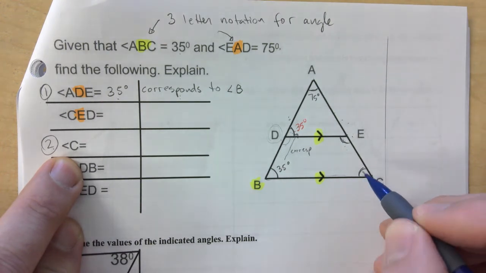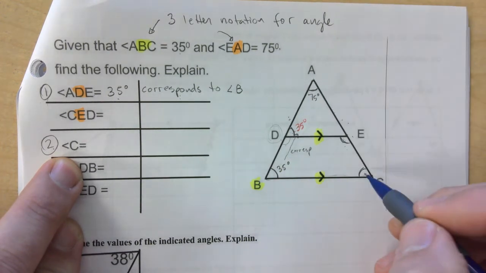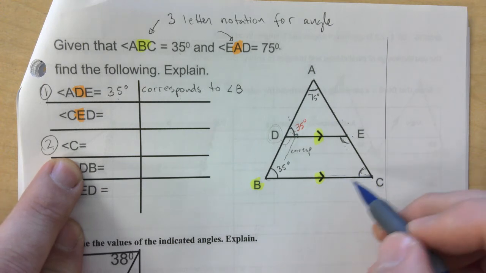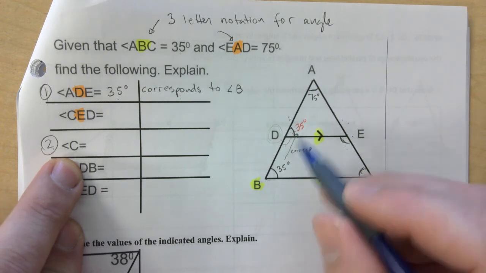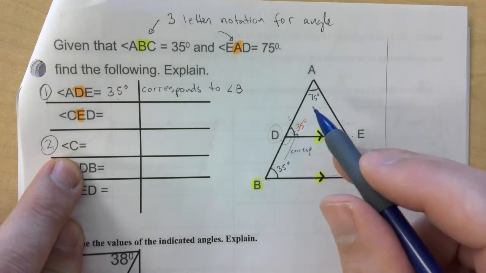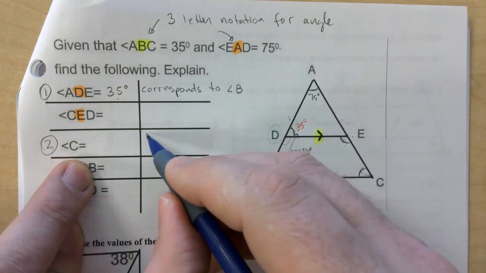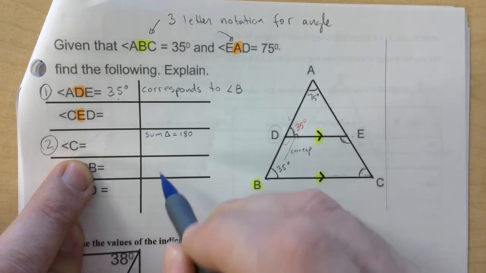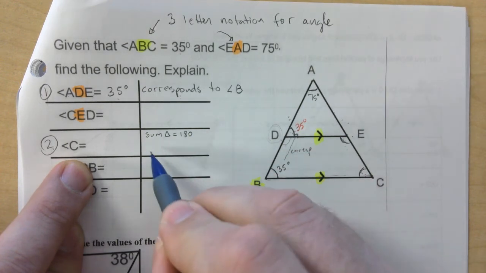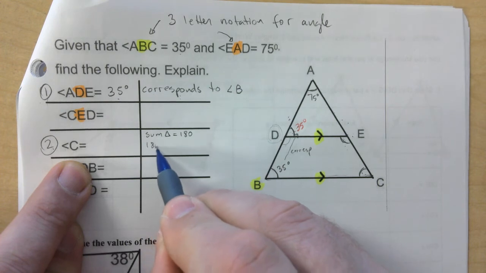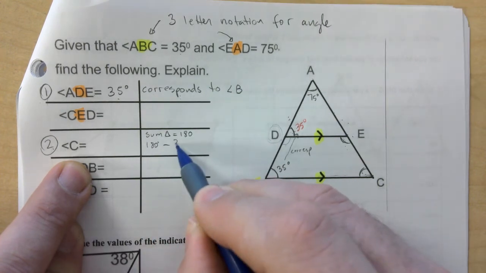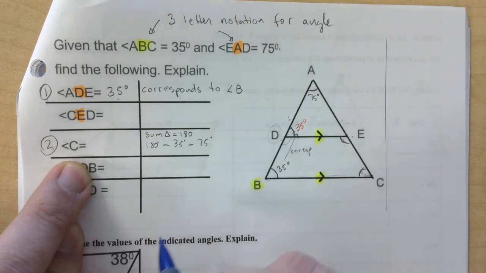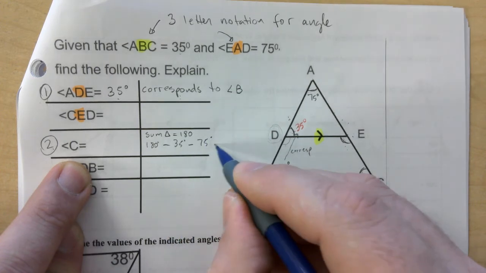And C is part of a triangle. So we're mixing triangles in with angles and lines. We know that the sum of interior angles in a triangle is 180. So you can just do the work here: 180 minus 35 minus 75, and you get 70 degrees.